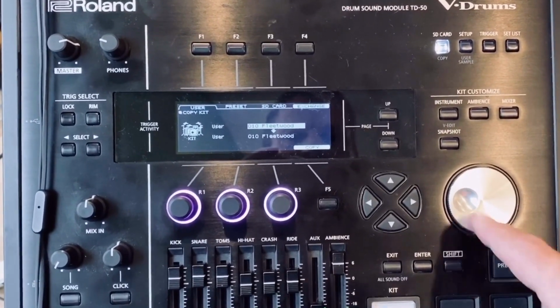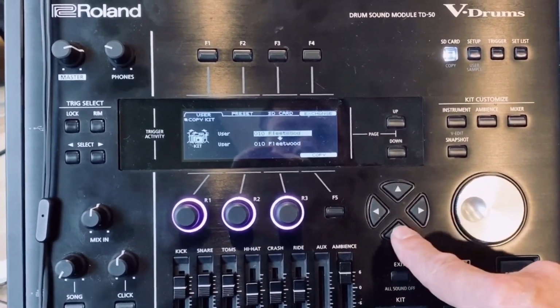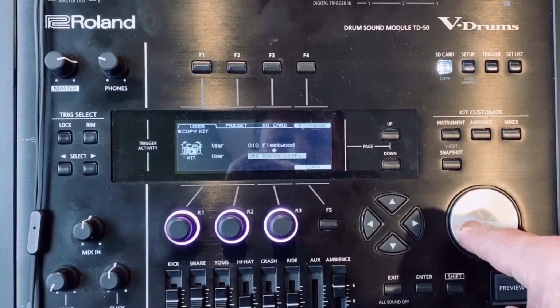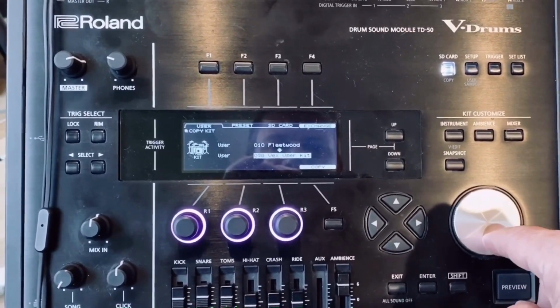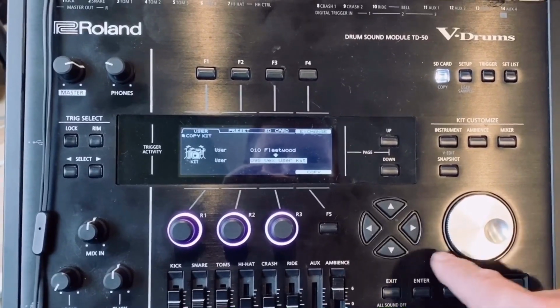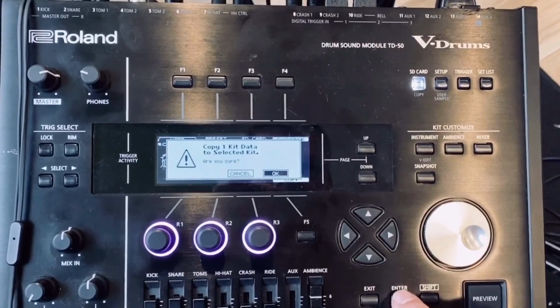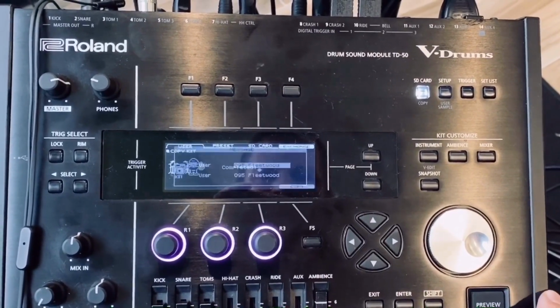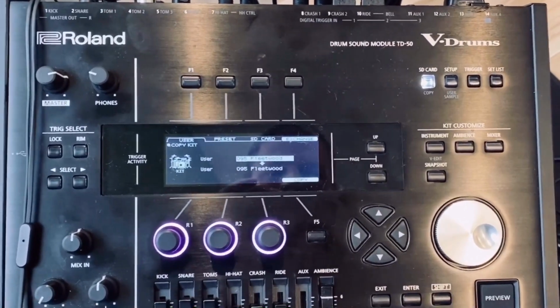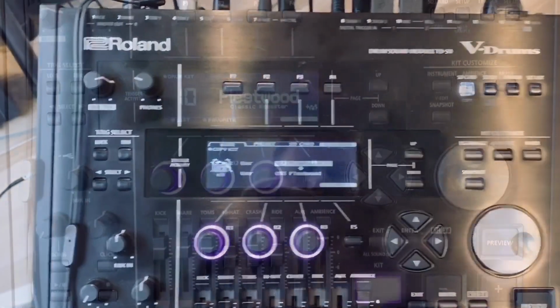I'm going to put it, oops, wrong knob, I'm going to put it at kit number 95. And I'm going to press copy and OK. And so now I have moved that kit from number 10 to number 95.